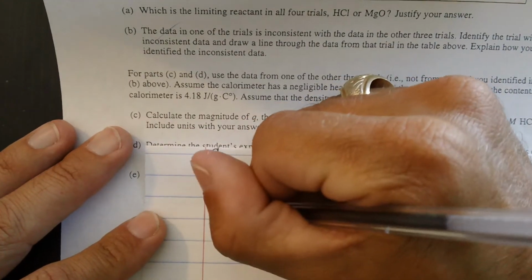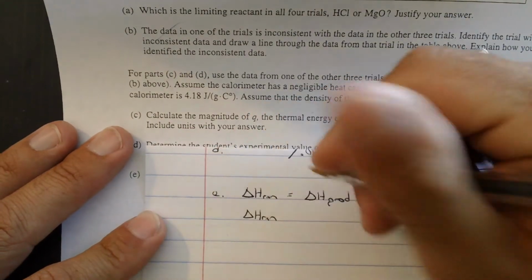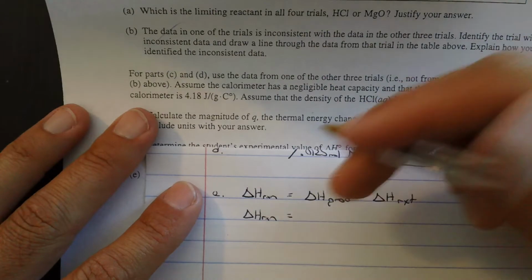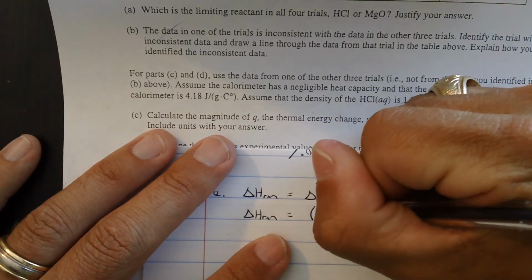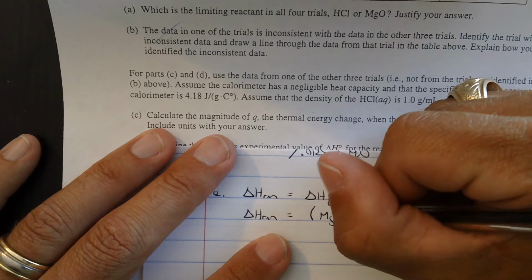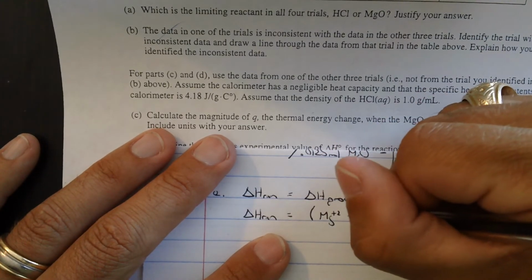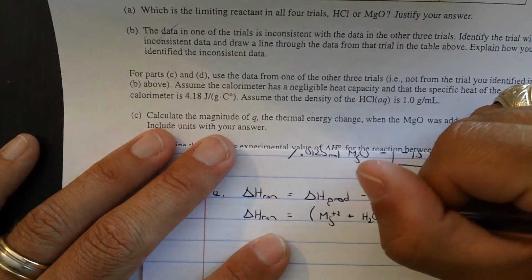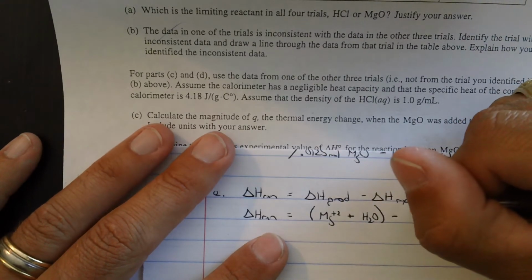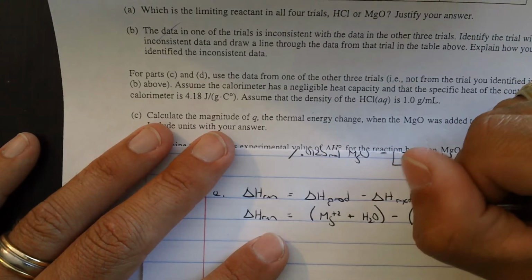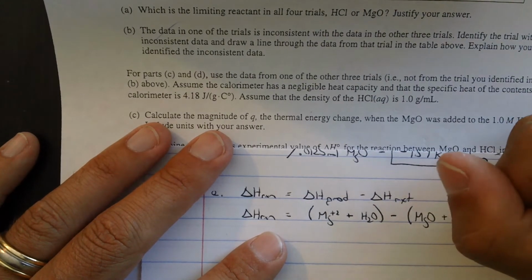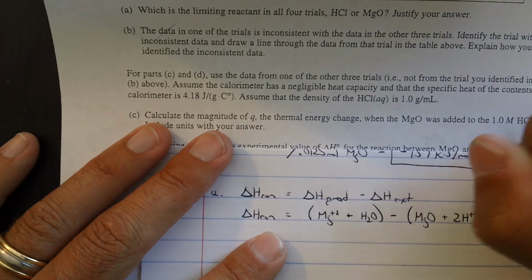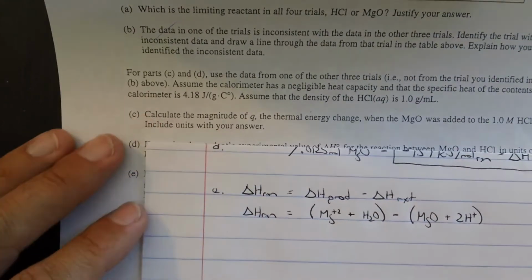And so our delta H for reaction, I'm peeking at the equation here. Our products are the magnesium ions plus a water, minus the delta H's here of magnesium oxide and 2 of those hydrogen ions.